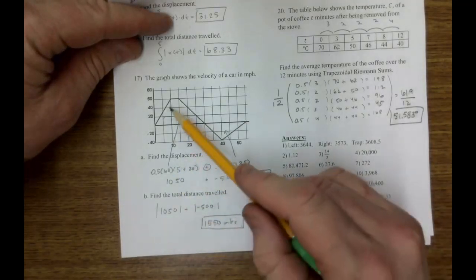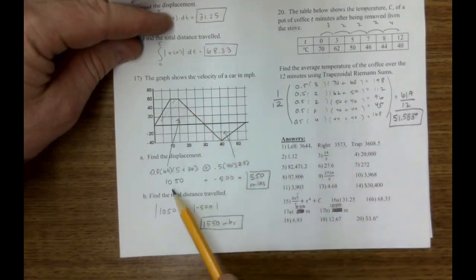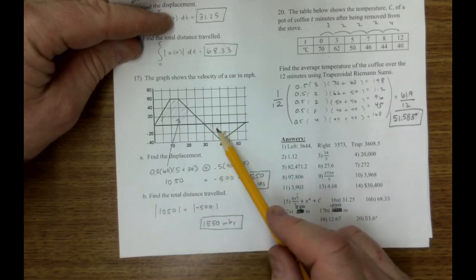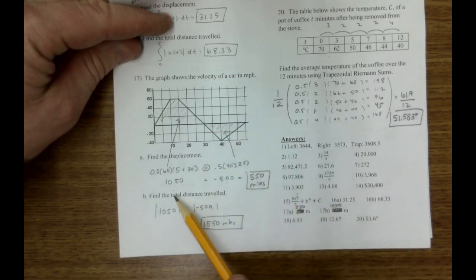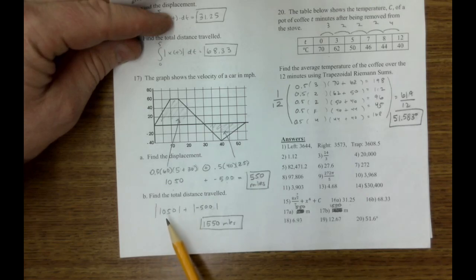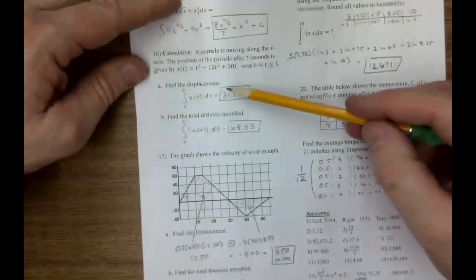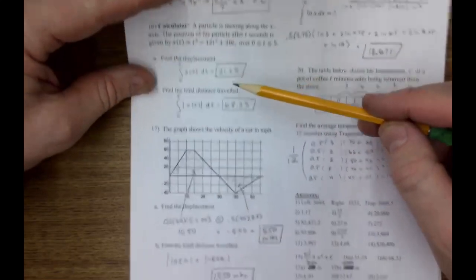Displacement, this area is positive right here. This area is negative there. Positive plus negative is there. On this one, I have to do both positives. I have to do distance, so I want positive, positive, absolute value. Up here, your calculator does it. Down here, you have to do it by hand.